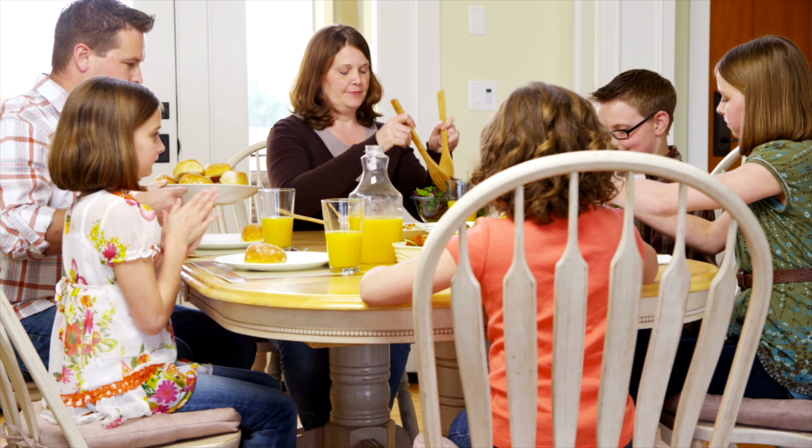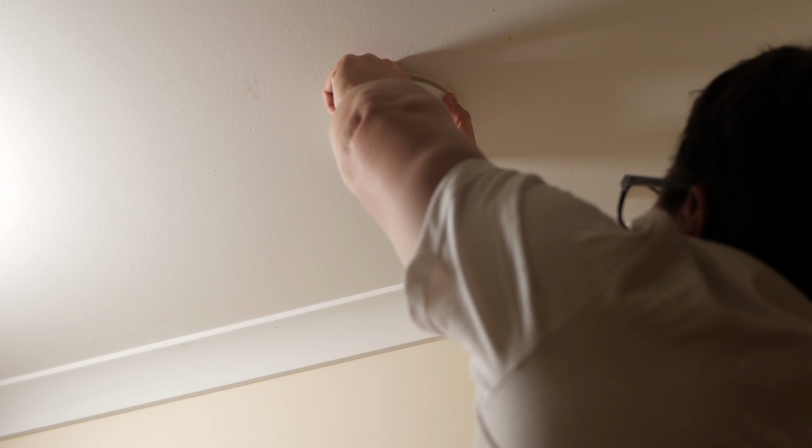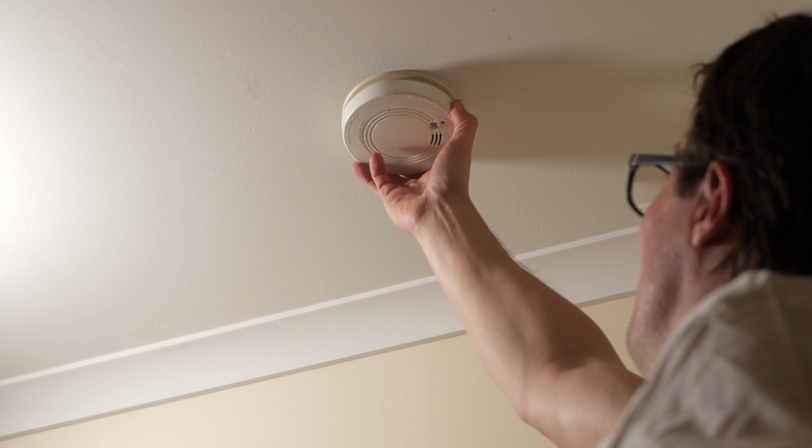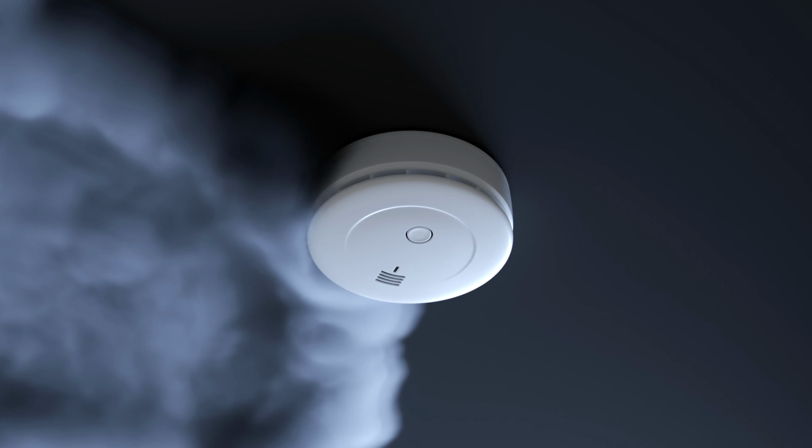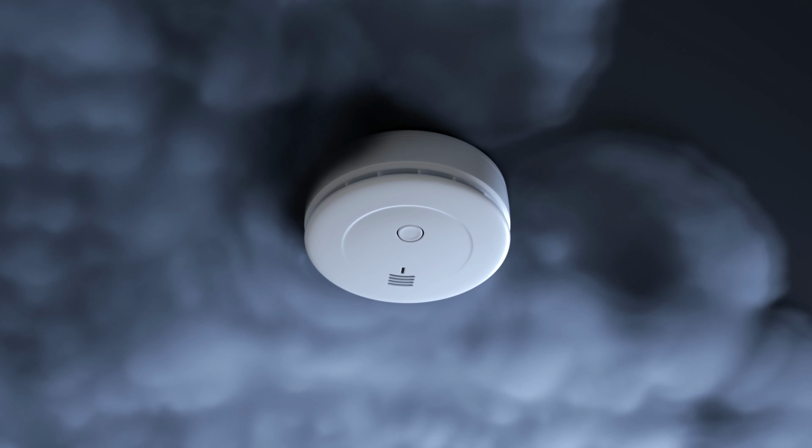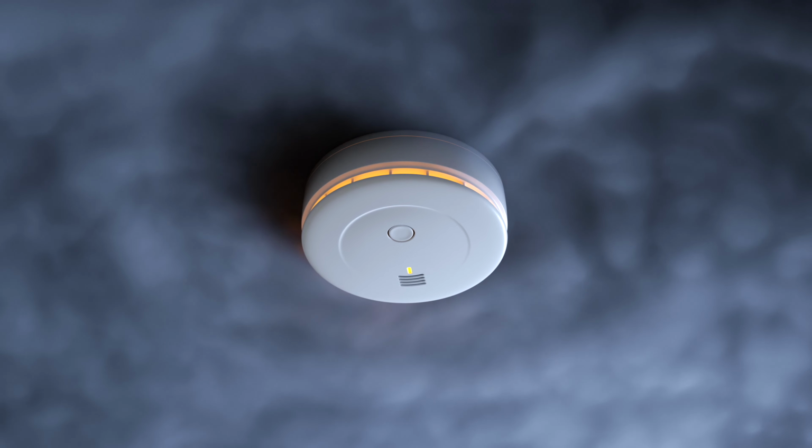Now remember that an integral part of a home fire escape plan is early warning. And that comes from working smoke alarms. I'm going to talk a lot more about smoke alarms in another tutorial, and you can check that out at the end of this video. But once we get that early warning from our smoke alarms, then we need to implement our home fire escape plan. Now there are some key bits of information you need to include in this.